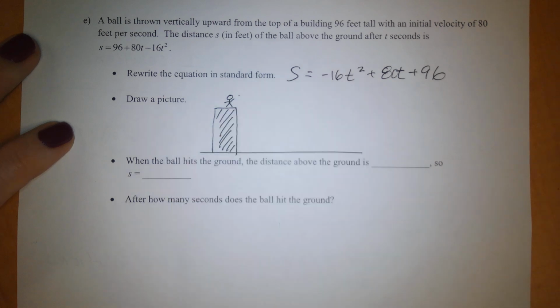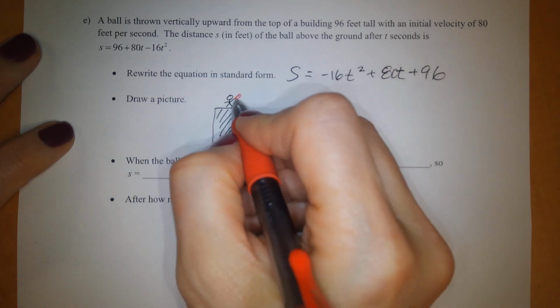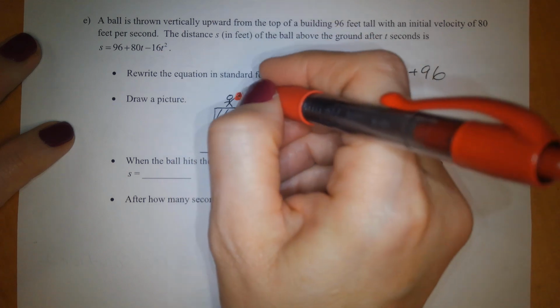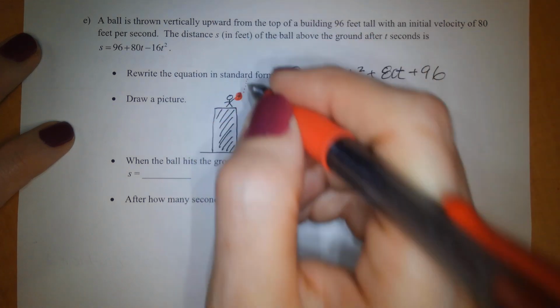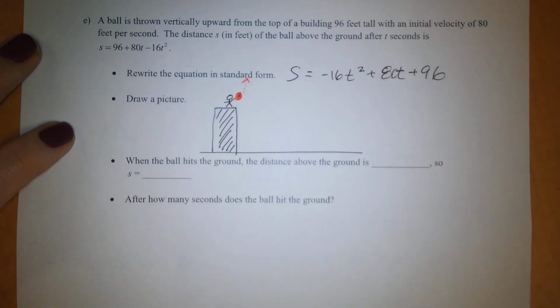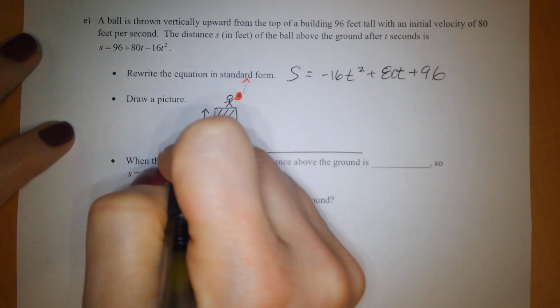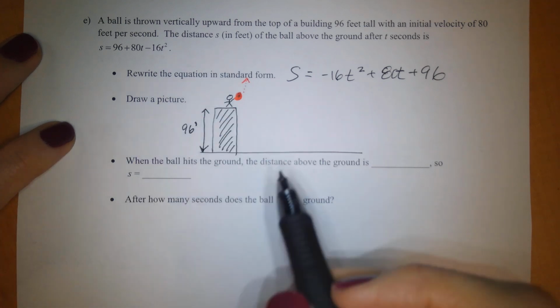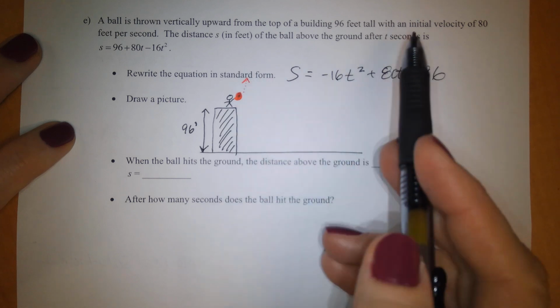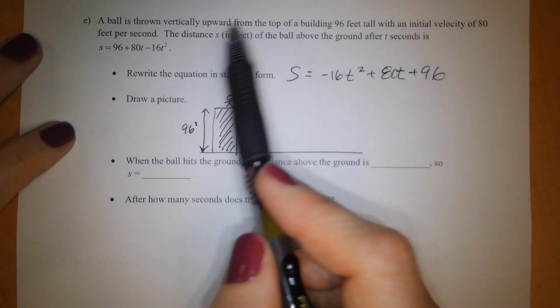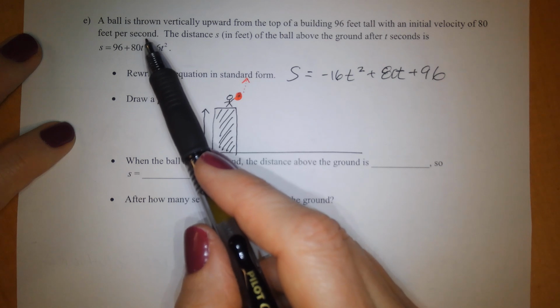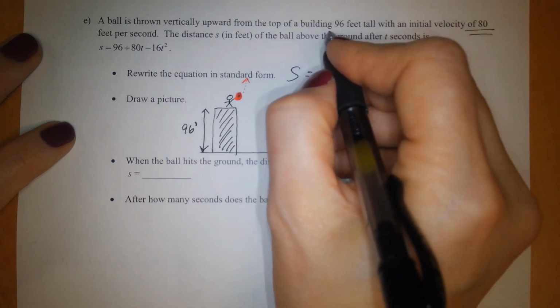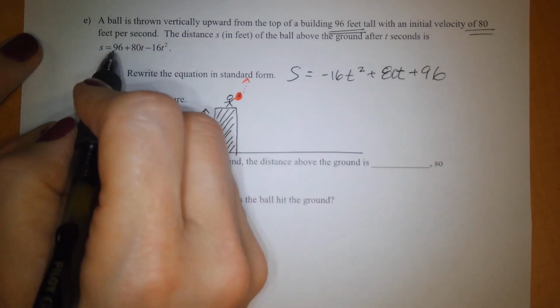So we have this ball, which is red. There's my ball, and you're throwing this vertically upward, up to the sky. The building is 96 feet tall. So this building here is 96 feet tall. And when we throw this ball up in the air, we're throwing it at an initial velocity of 80 feet per second.